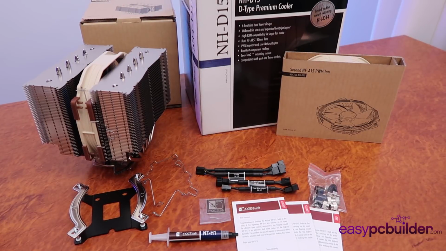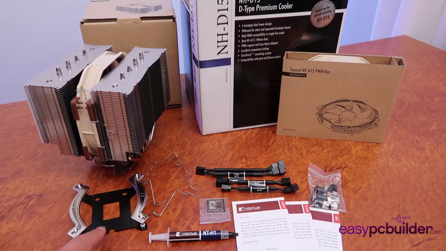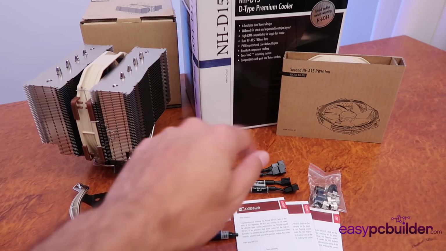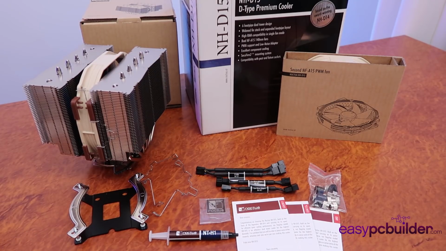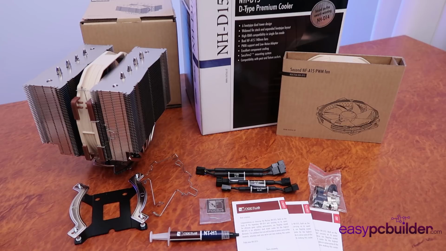So what's in the box for this CPU cooler? We've got the CPU cooler itself, we've got the mounting brackets for both the back and the front of the motherboard, we've got the retaining brackets for the second CPU cooler fan, we've got some thermal paste, the user guides, the bolts, and some cables here to either split or slow down the fans to reduce noise.